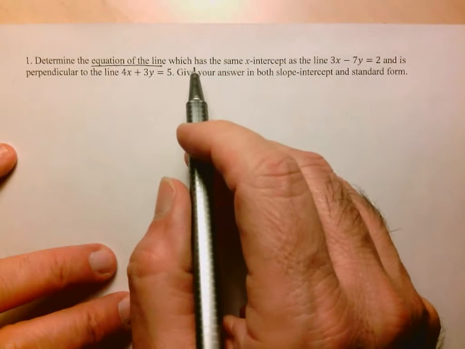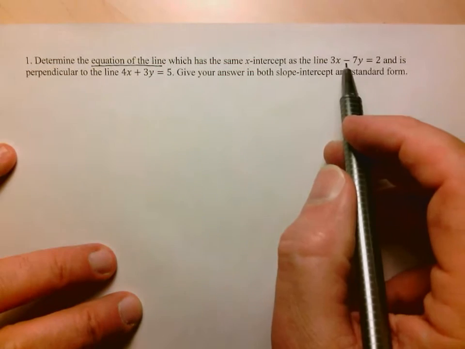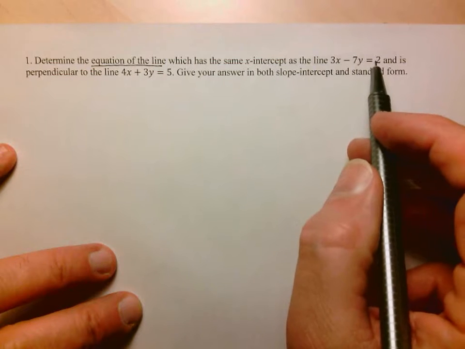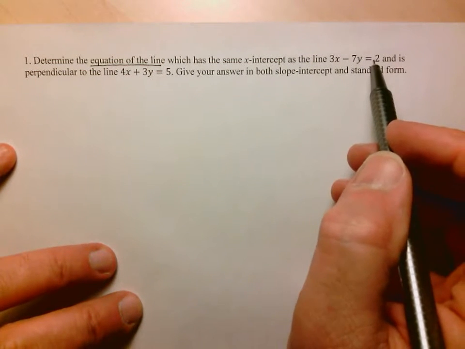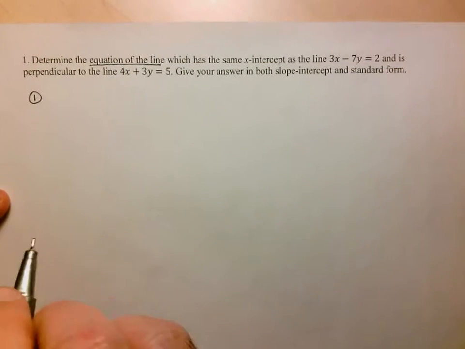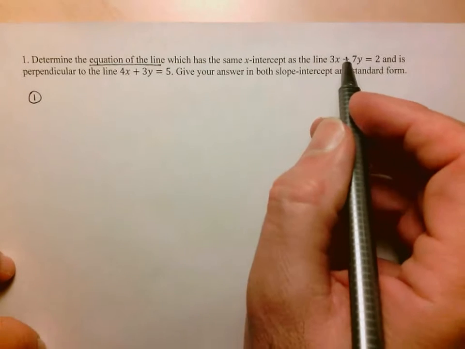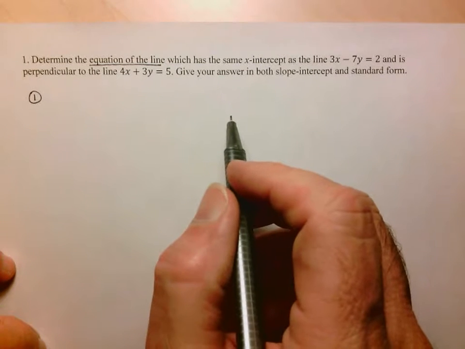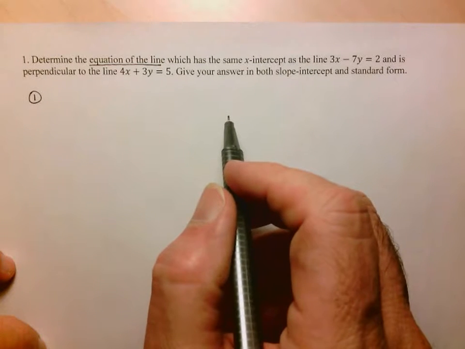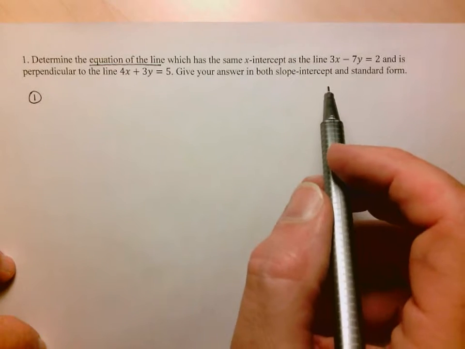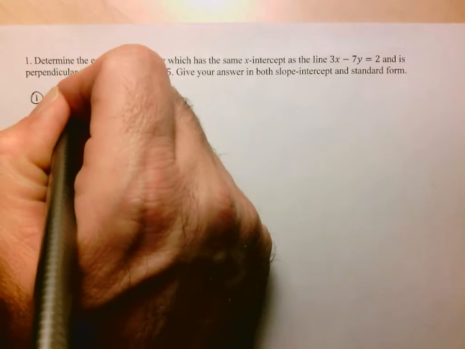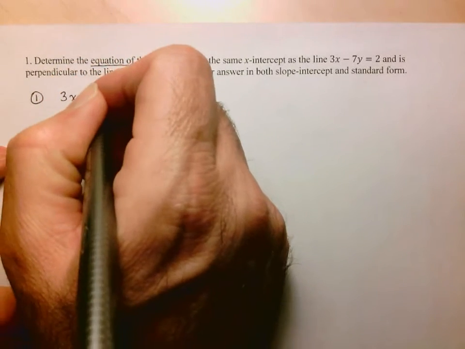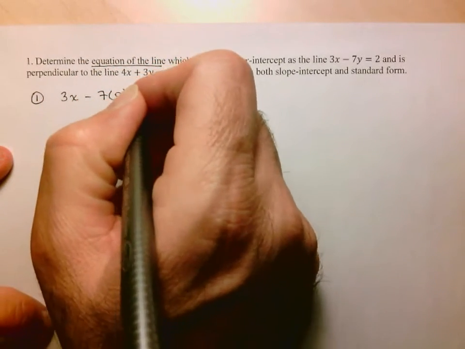It says that it has the same x-intercept as 3x minus 7y equals 2. So if I can find the x-intercept of this line, that's also going to be the x-intercept of my line. That's step 1 of this process: find the x-intercept of that line. Remember that the x-intercept is the point where the y value is equal to 0. So all I have to do is replace my y value by 0.